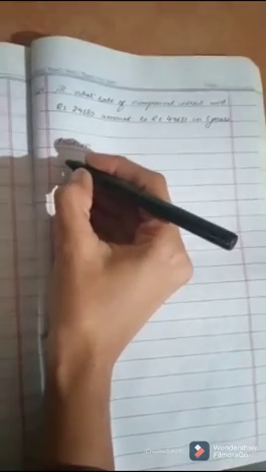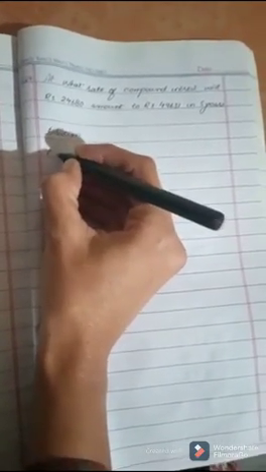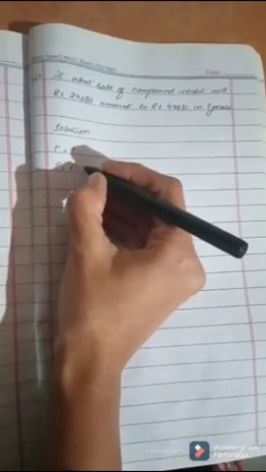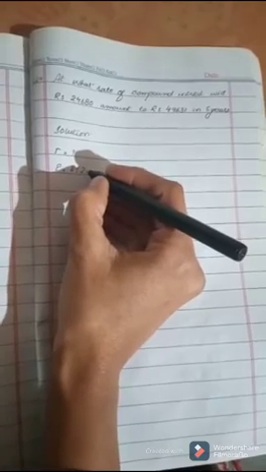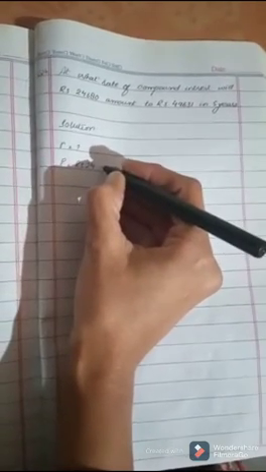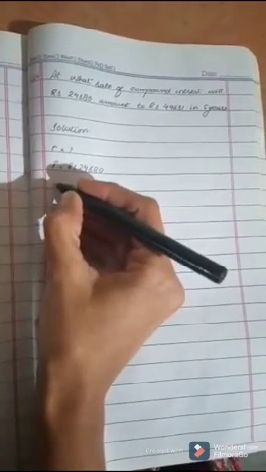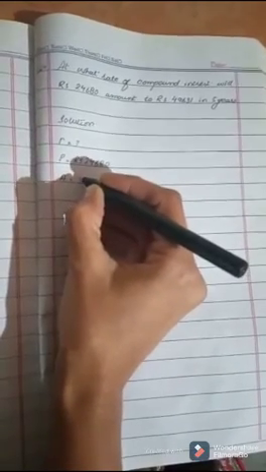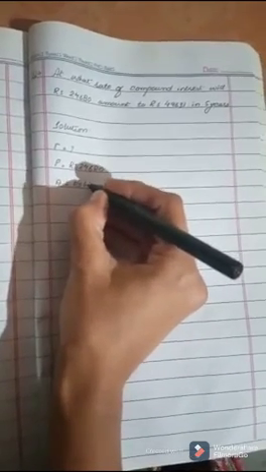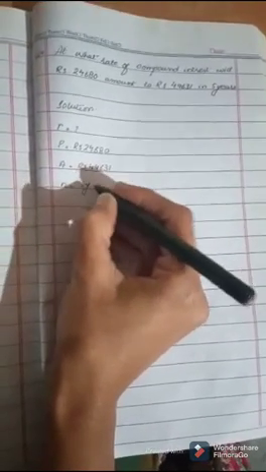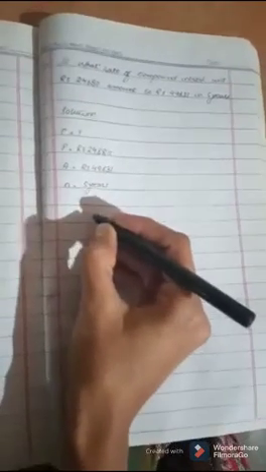So moving to the solution, we have to find the rate. Principal amount rupees 24,680, compound amount rupees 49,631, and number of years 5 years.